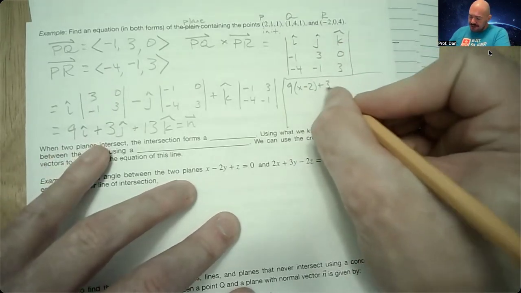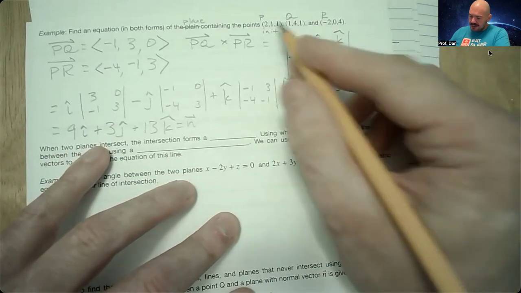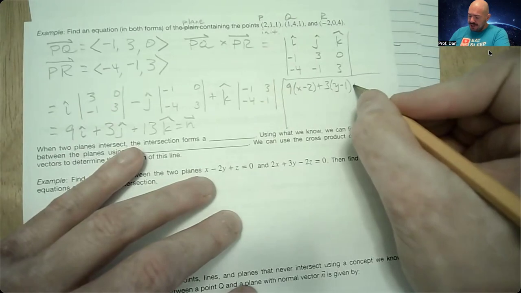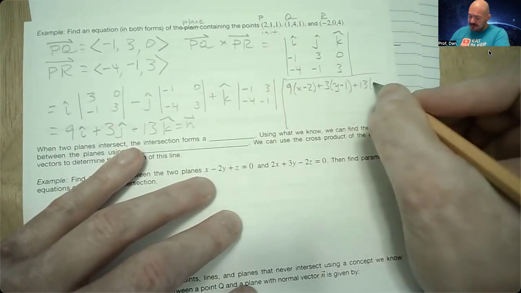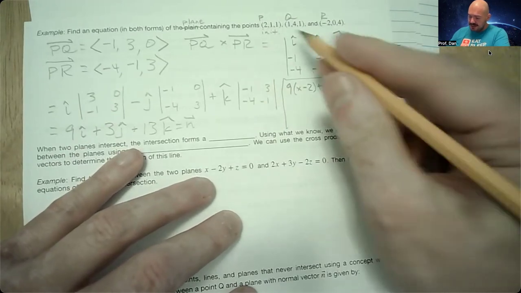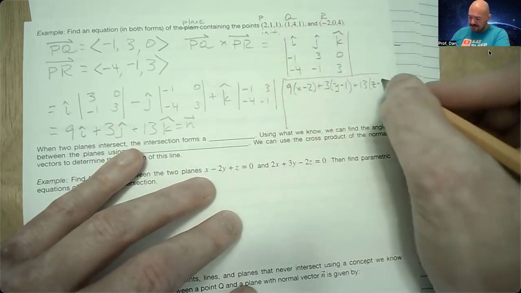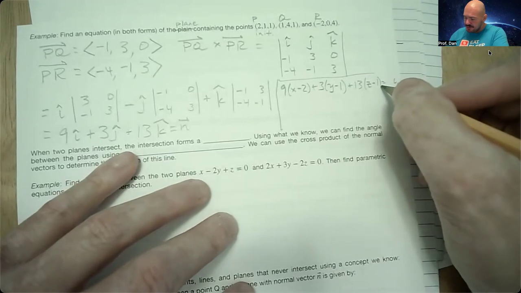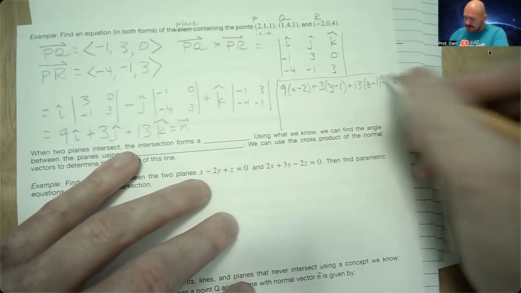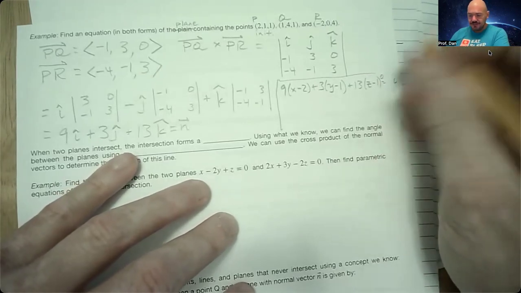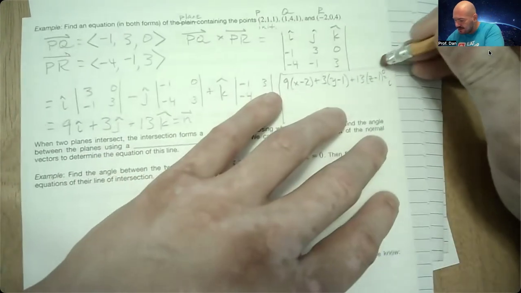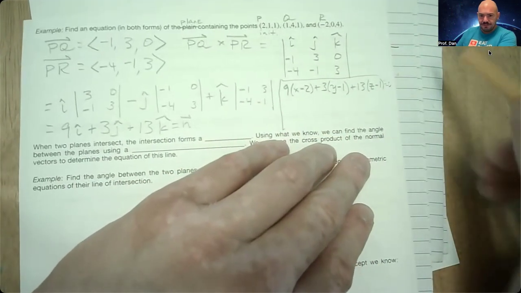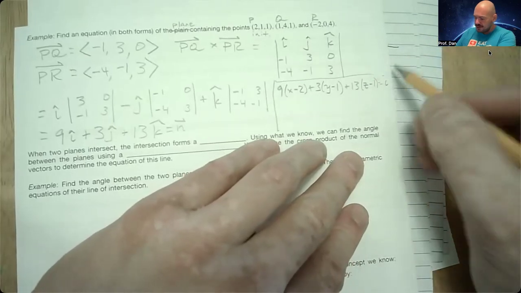Plus 3 times y minus 1, plus 13 times z minus 1, equals 0. Oops. Equals 0. Okay, it's fine. Put it on that page.